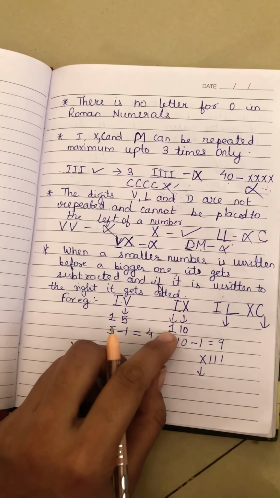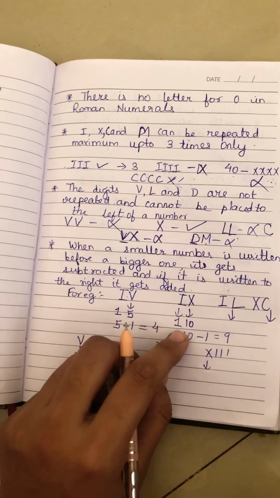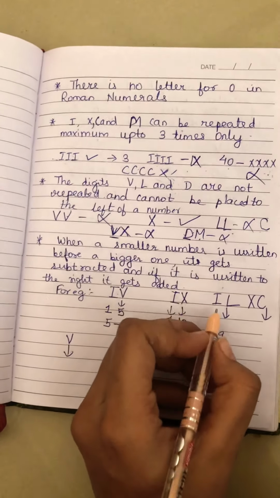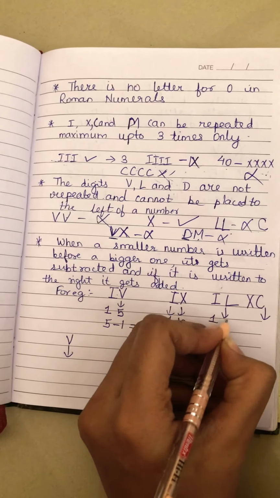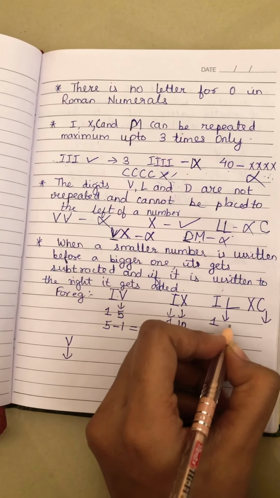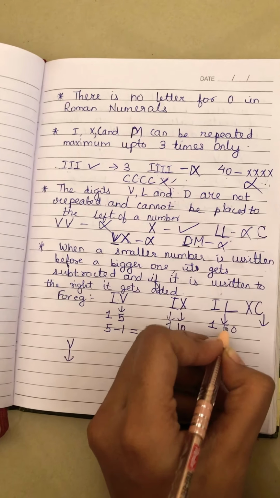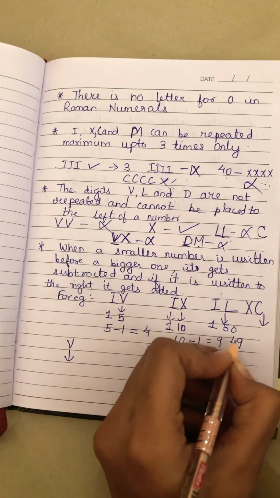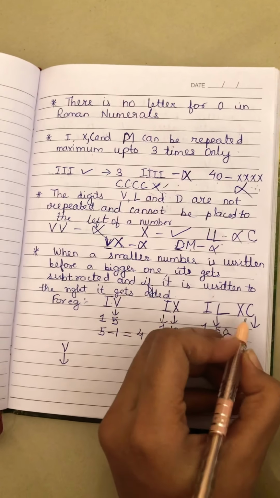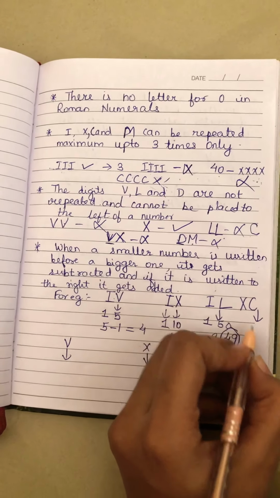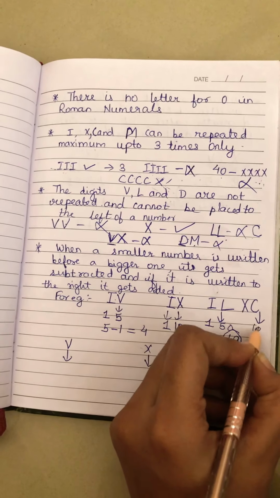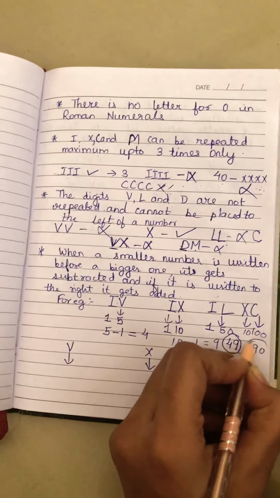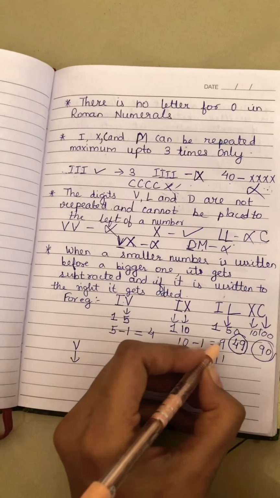When you write a smaller number before a bigger number, you will always subtract it. Now see here. What is this I? This is 1. What is this L? This is 50, right? So how much will this be? 50 minus 1? This will be 49, correct? And see this one, this is 100. 100 minus 10. Okay? 100 minus 10. This will be 90. Did you all understand?